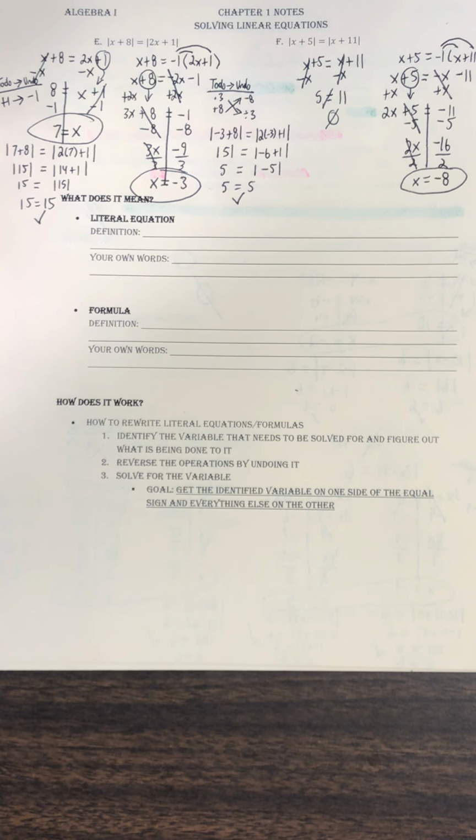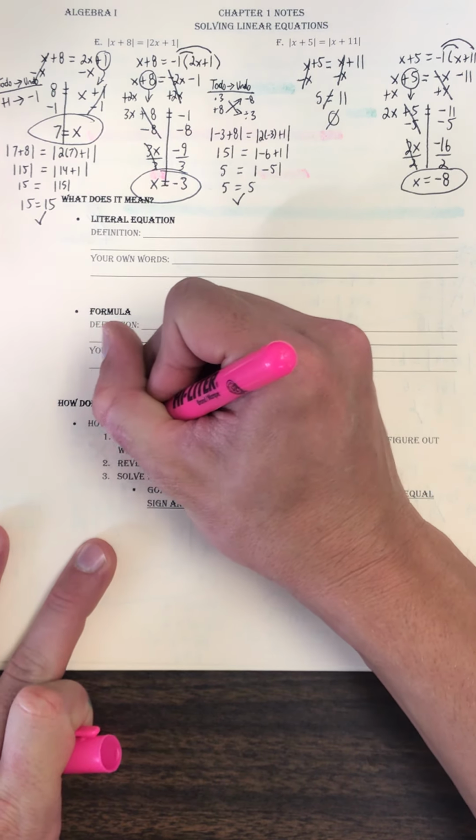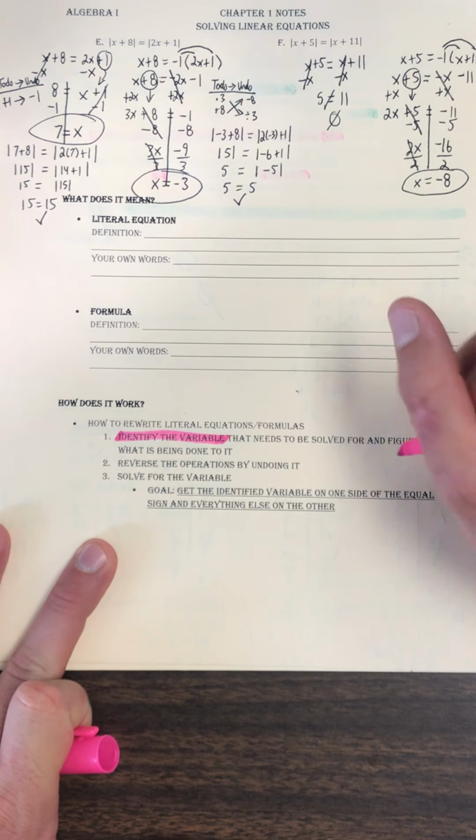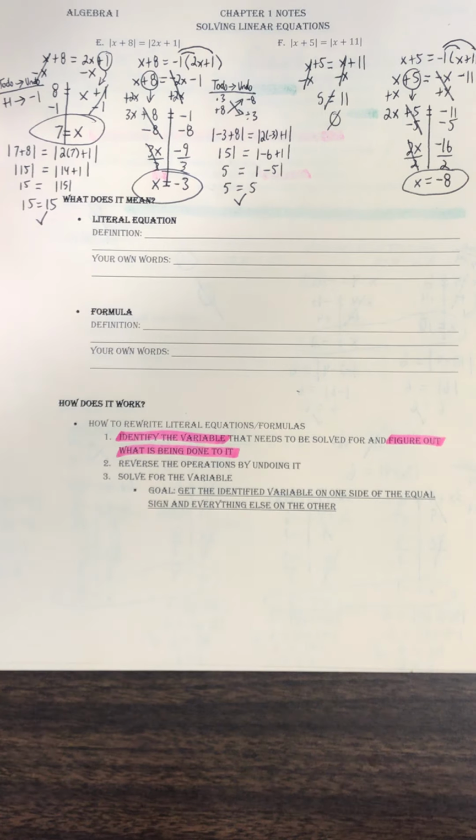With this process, how we do this is first we're going to identify the variable that needs to be solved for, and we're going to figure out what's being done to it. So it's really just exactly like what we were doing. We could create to-do-undo lists and solve using that.